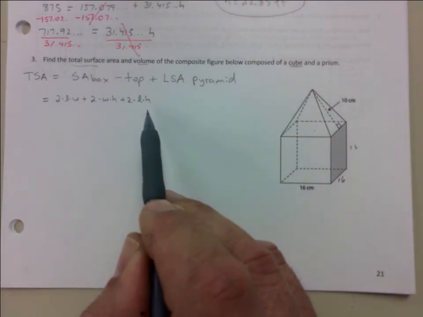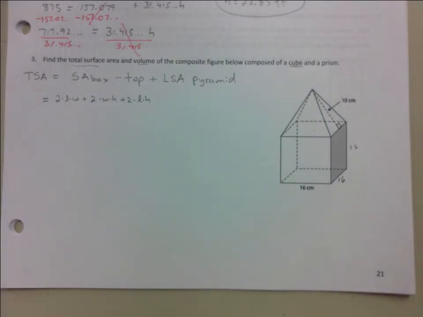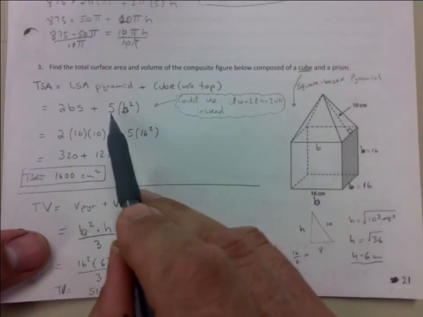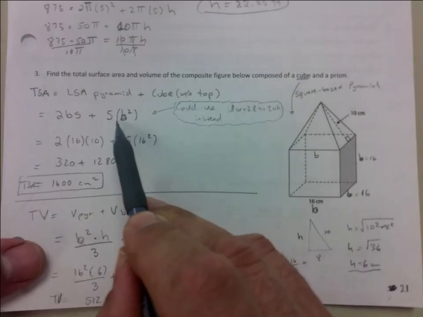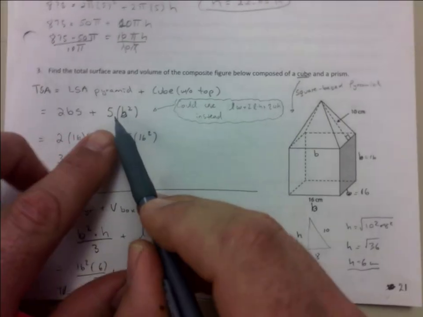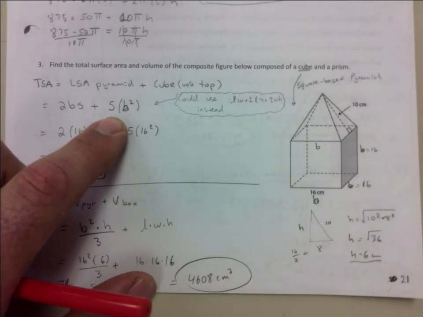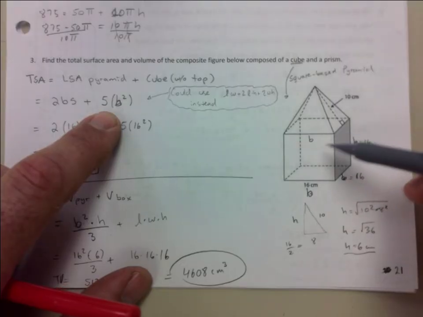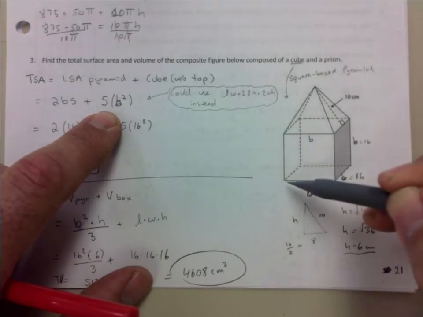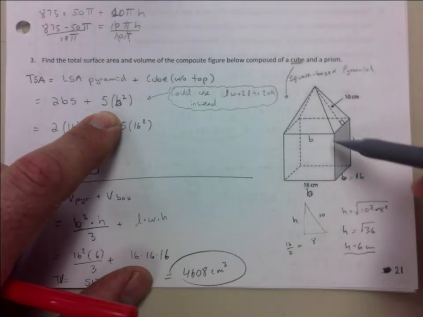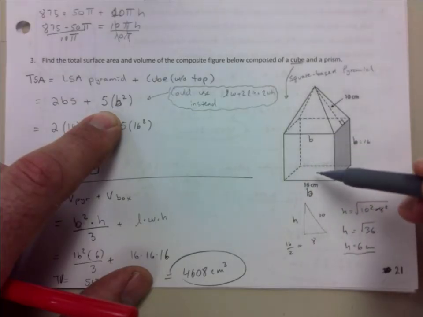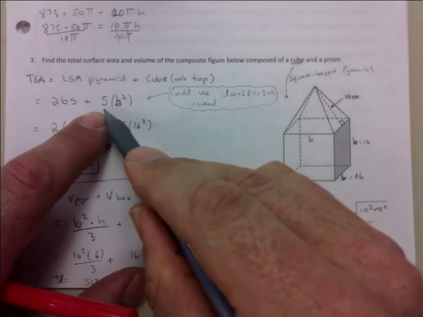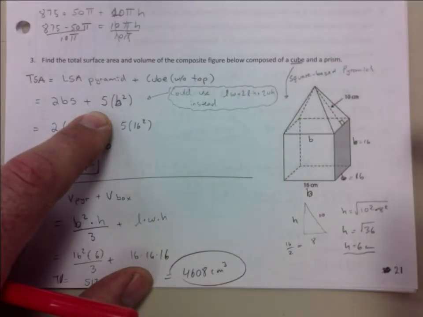This is a cube, so you probably looked at my key and you're like, well, how did he come up with 5b squared? Well, how many sides does a box have? 6, right? And they're all squares, so I just called them all b. So 16 times 16 would be the area of just one face, and I just multiply that by 5. That's what I did there.